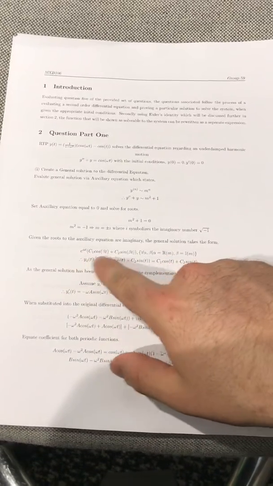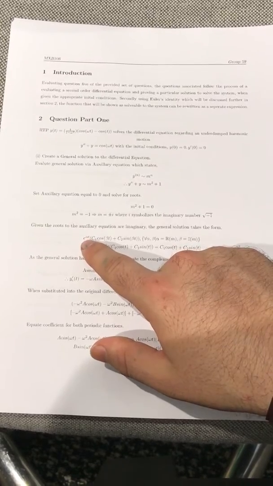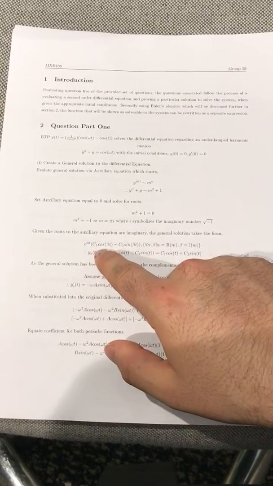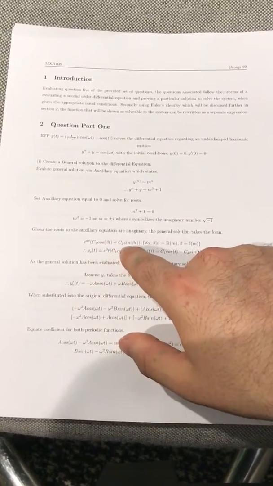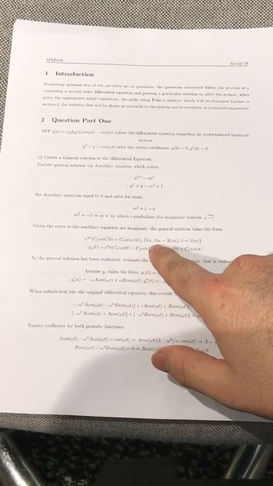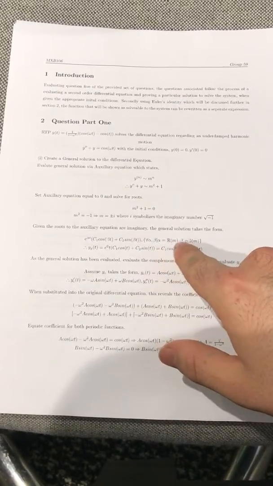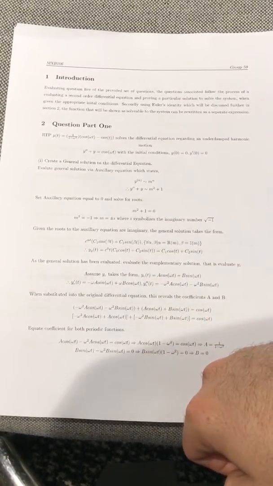Given the roots of the auxiliary equation are imaginary, the general solution takes the form seen in Euler's identity: e to the alpha t outside of c1 cos beta t plus c2 sine beta t, where alpha is the real component of the m value and beta is the imaginary component.